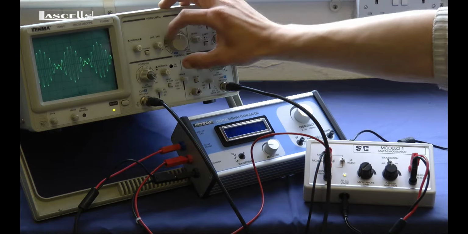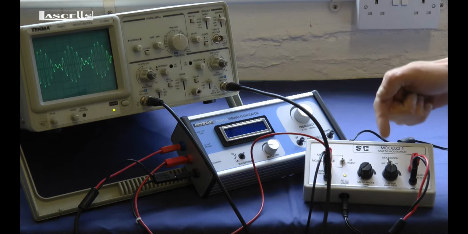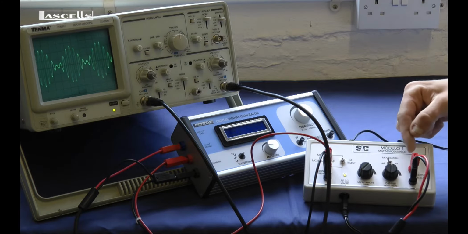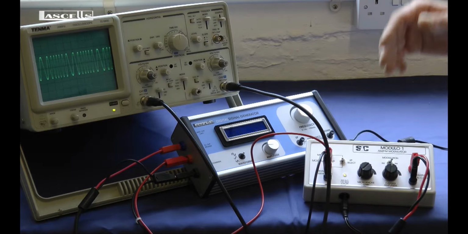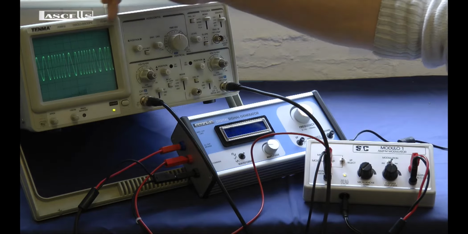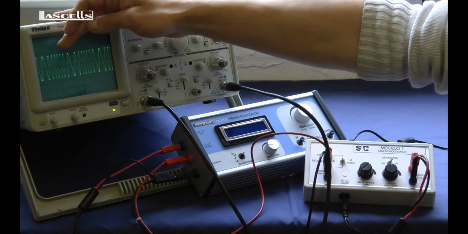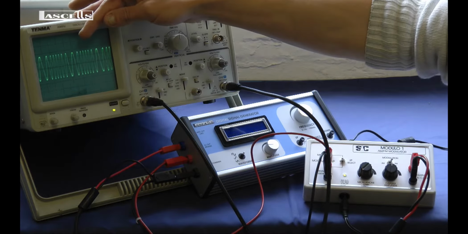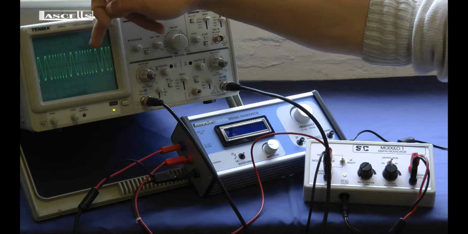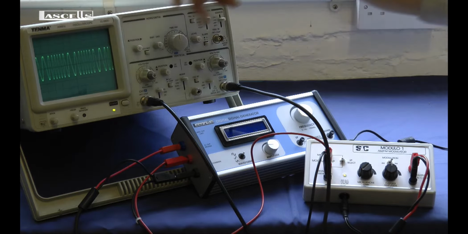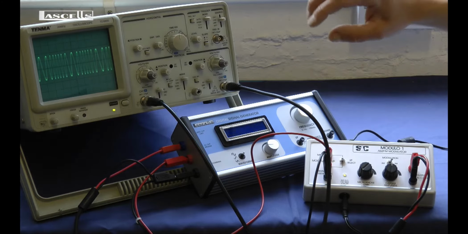That's pretty good. If we flick our Modulo One now to frequency modulation, you can see that 10 kHz carrier wave is now being frequency modulated from a maximum frequency to a minimum frequency with the same period as the applied wave.